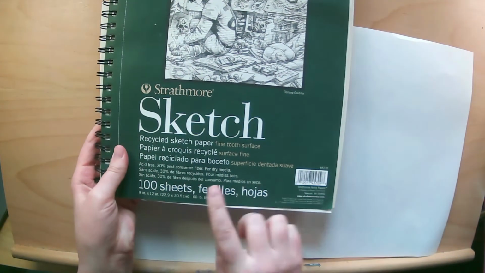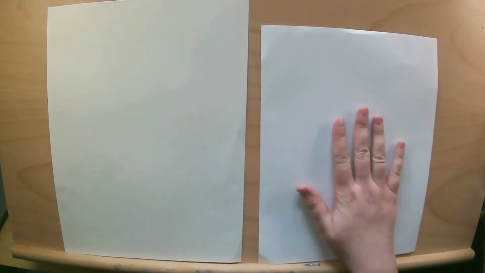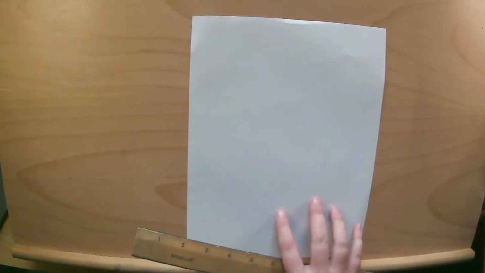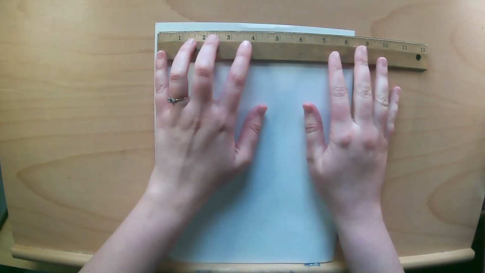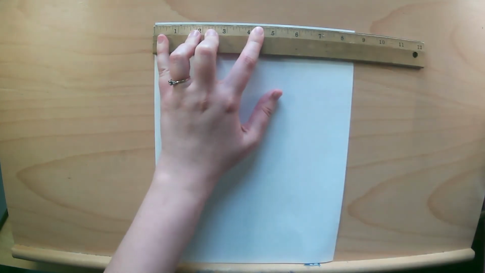Okay, so there's two sizes of paper you already probably have at home. One would be 9 by 12, which if you have a sketchbook like this, most of the sheets would be 9 by 12. The other size, that's the most common size, is 8.5 by 11. That's what we call letter size. I'm going to be using that because that's what we mostly have. That's just like a regular piece of printer paper, or a notebook paper would be 8.5 by 11.